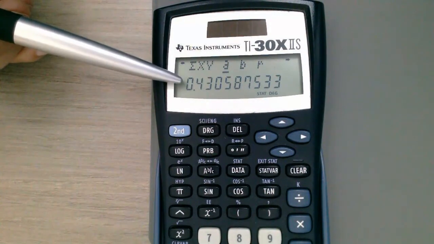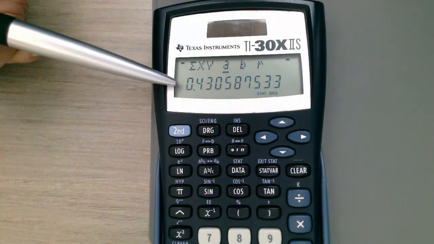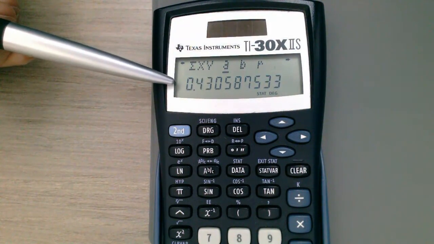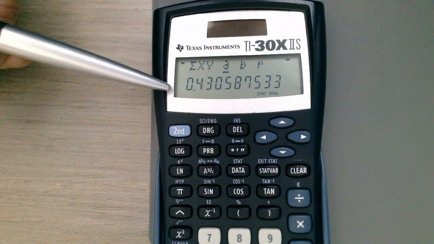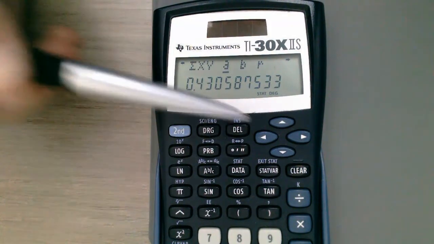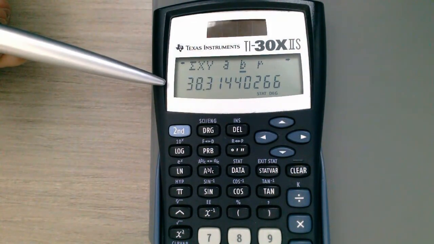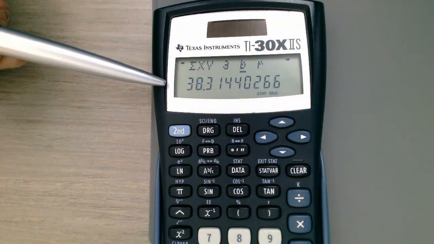No, I apologize. The A is your B1. It is the slope of your regression line. So this is the number that would be attached to your x value. It is your slope. Your B is your B0, your y-intercept. So this would be your starting point.